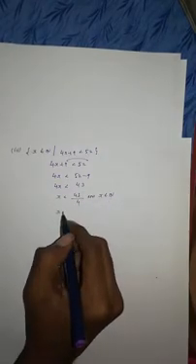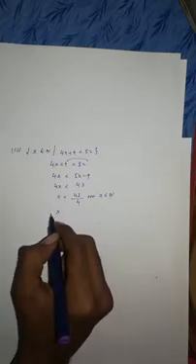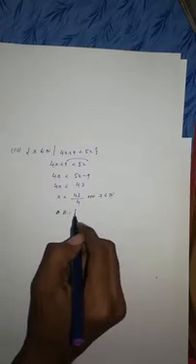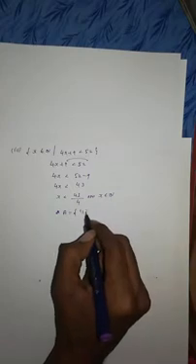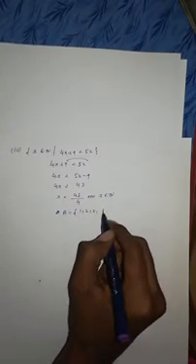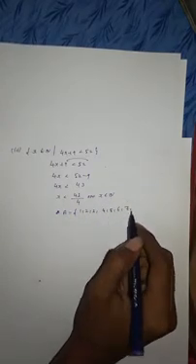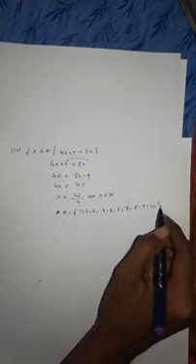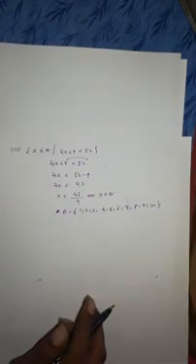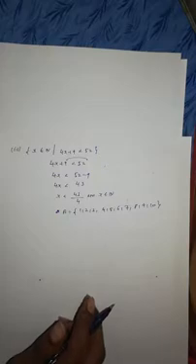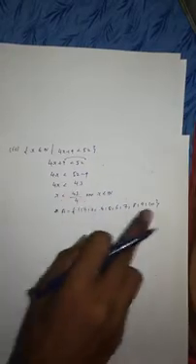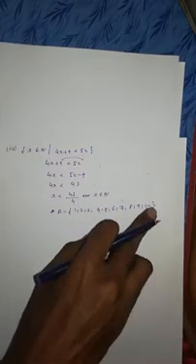So what are the possible values of x? 1, 2, 3, 4, 5, 6, 7, 8, 9, 10. These are the possible values of x. 4 times 10 is 40, which is less than 43. The next multiple is 11, so 4 into 11 is 44. 44 is not allowed. So these are the elements.